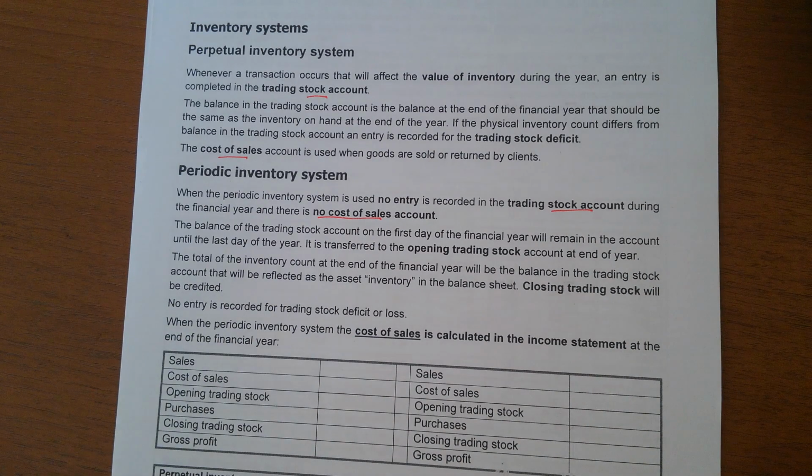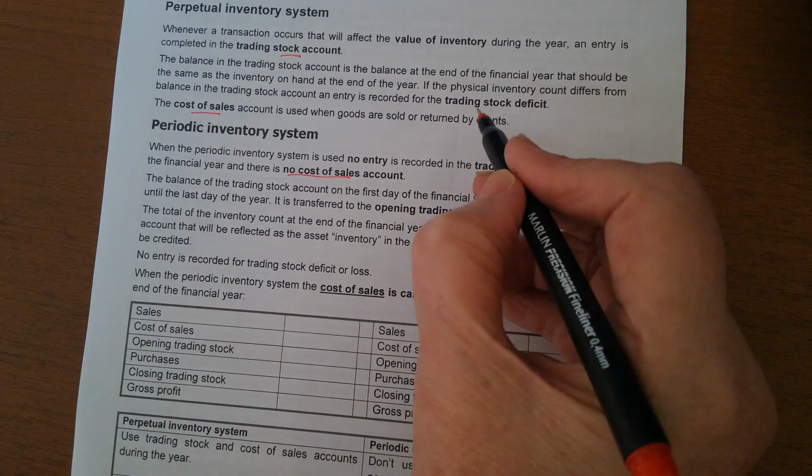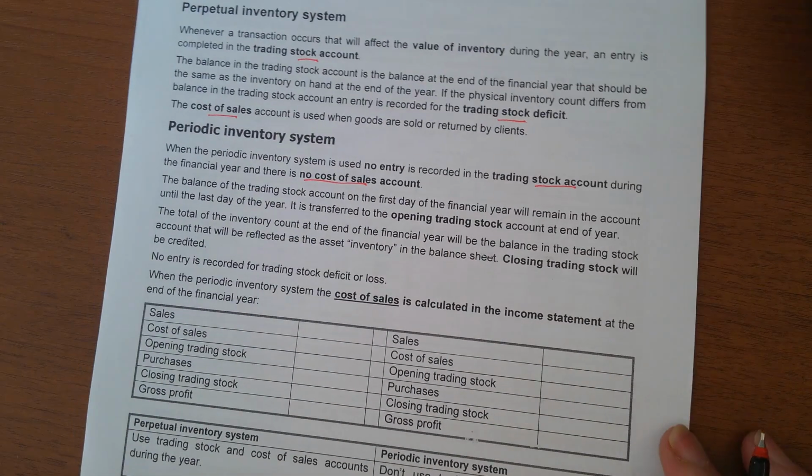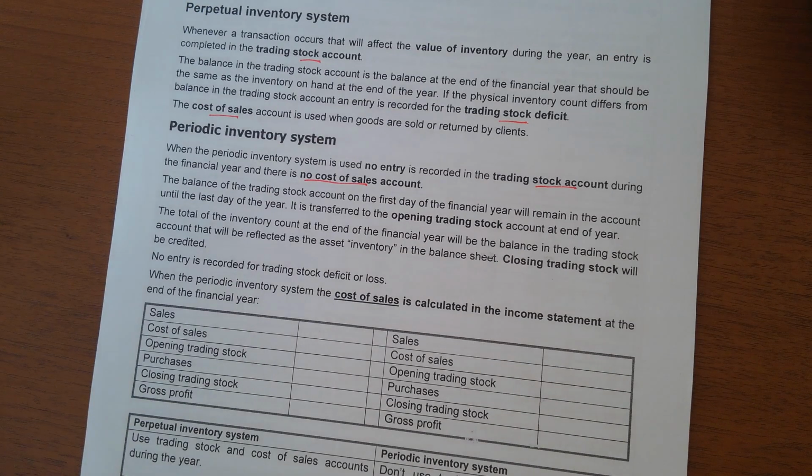If the balance is higher than the actual physical inventory count, we've got an inventory surplus. If the balance is lower, we have to write off trading stock and show that we've lost some money. In the periodic system, you never do a trading stock deficit or a loss of inventory due to fire or theft or whatever.